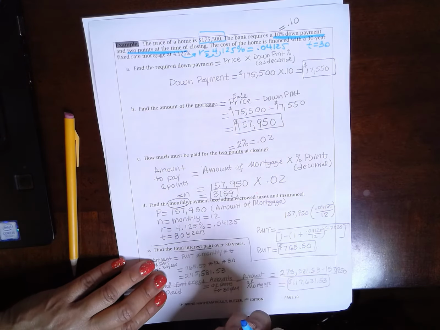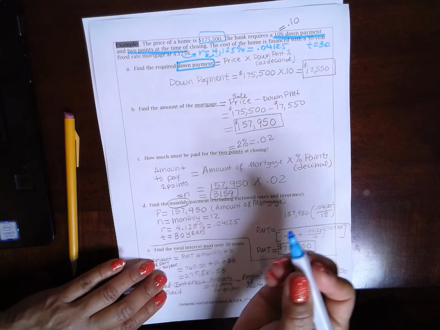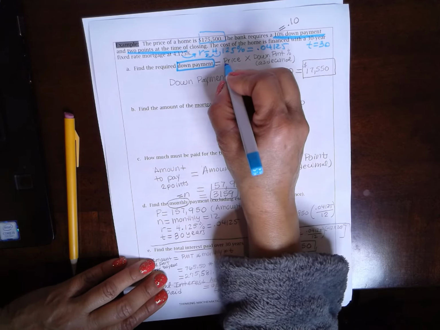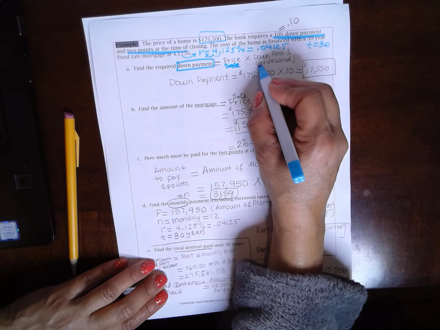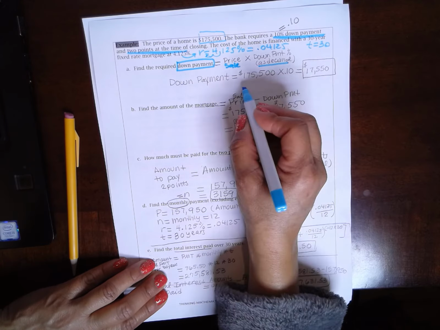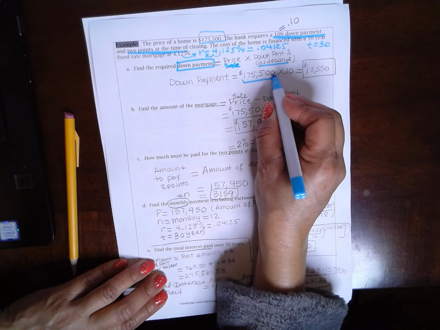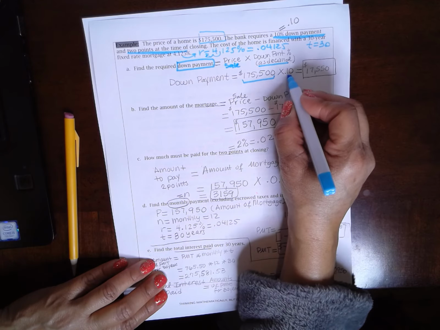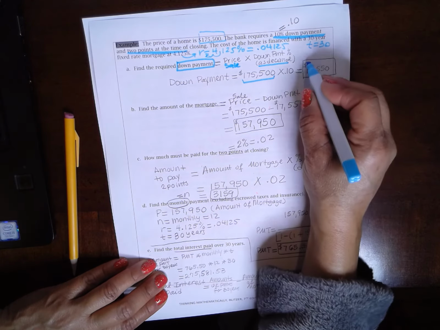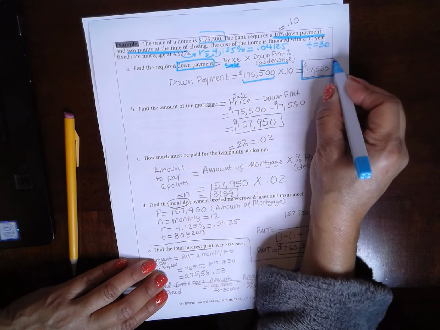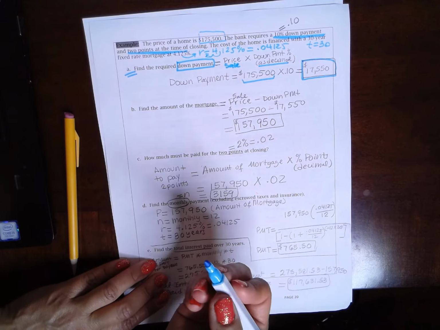So that's where you will see 0.04125 for the rate. The first part that we're calculating is the down payment. The down payment is the sale price multiplied by the percentage or the decimal portion. So the sale price is $175,500 times 10% or 0.10 is $17,550. That is your down payment, and that is the answer for part A.